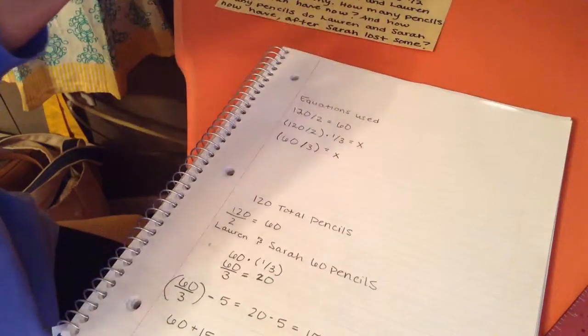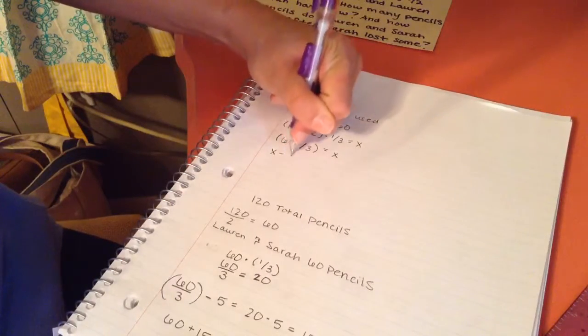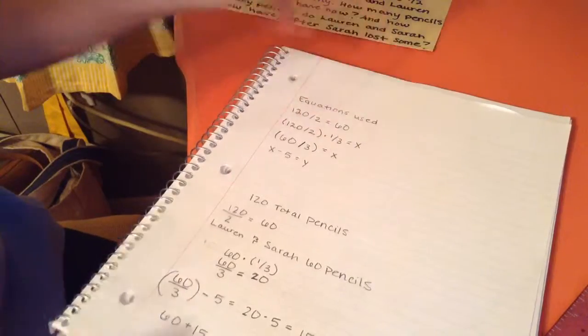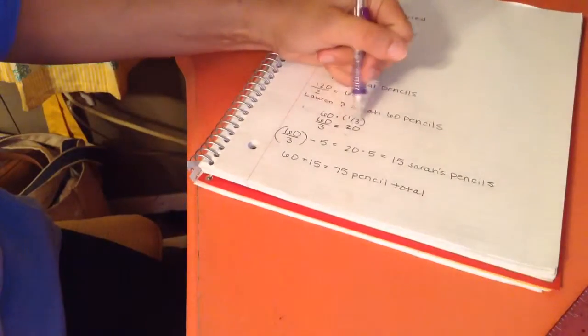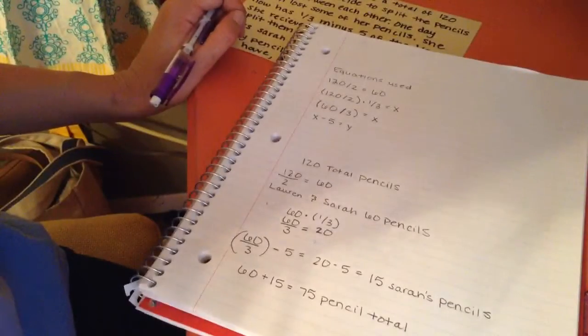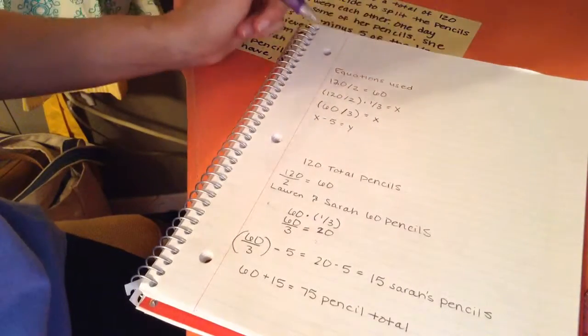So there's two ways you can look at that. Okay, well then we took our x and we did x minus 5 equals y. Remember, our x was 20, because if you go back down here, that's what we got when 60 divided by 3 was 20. So x really represents 20, but we're just putting it in an algebraic sense. So now we have the x minus the 5, which we got y.